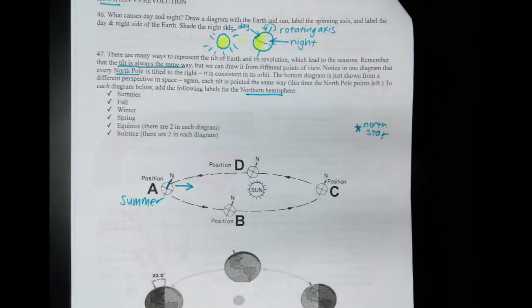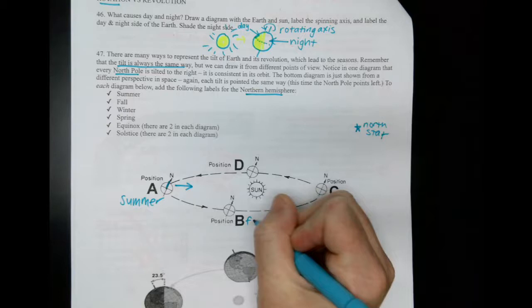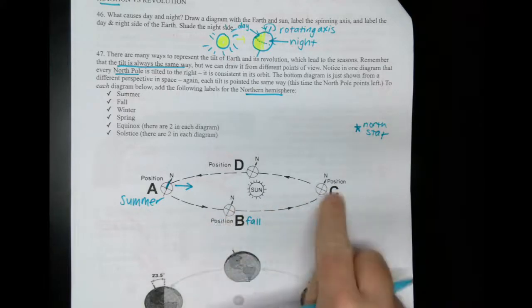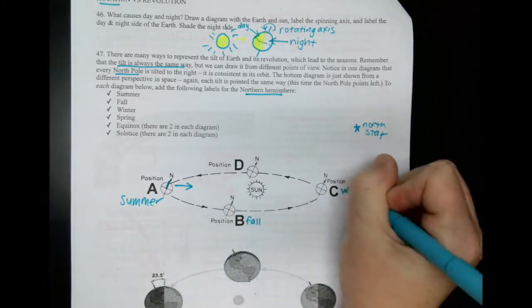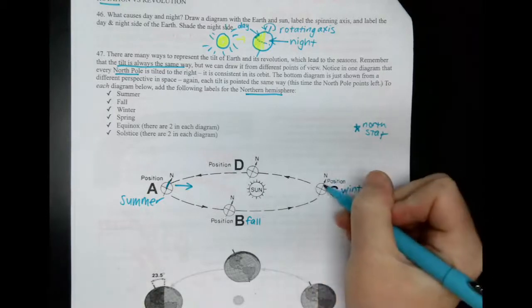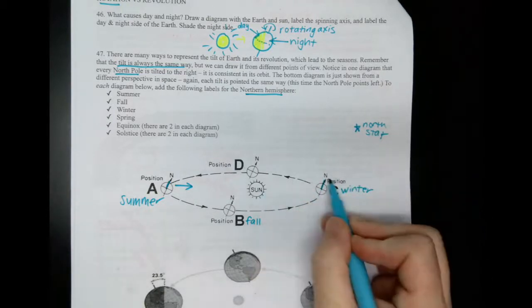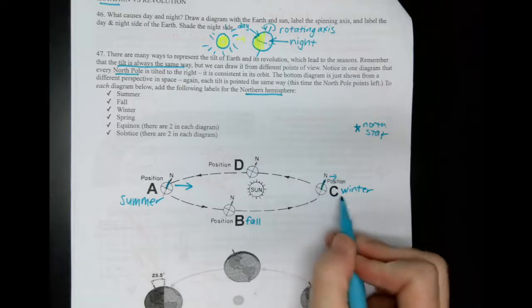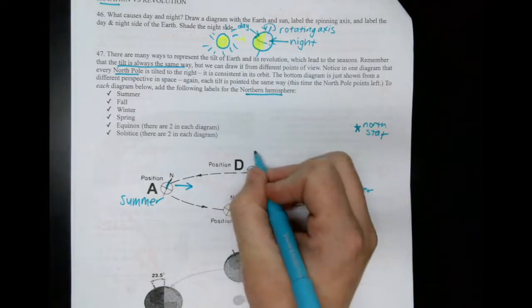And I have to remember the order of the seasons. After summer is fall. After fall is winter. Whenever I get to the sides, I do a quick check and make sure that it makes sense. In the winter, is the North Pole tilted away from the sun? Yes, it is. Continue. After winter is spring.